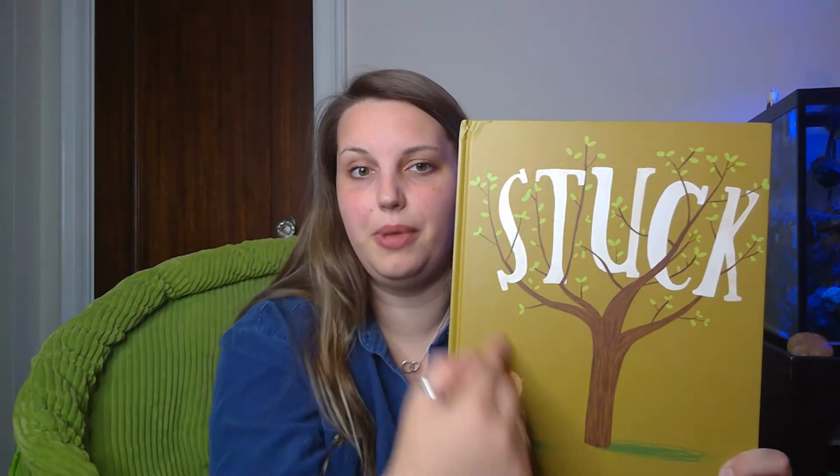Looking at the cover and looking at the title, both text and picture details are helping us paint that picture in our head. Do you have some ideas? Let's hear them. Oh, I like that idea.